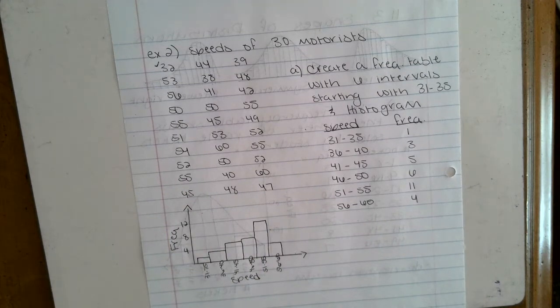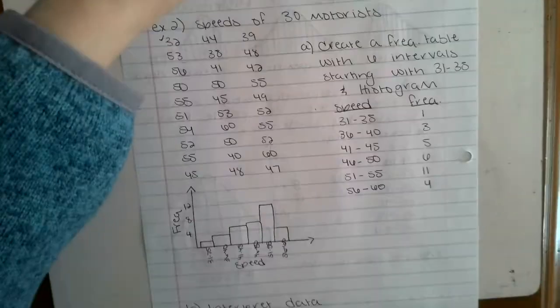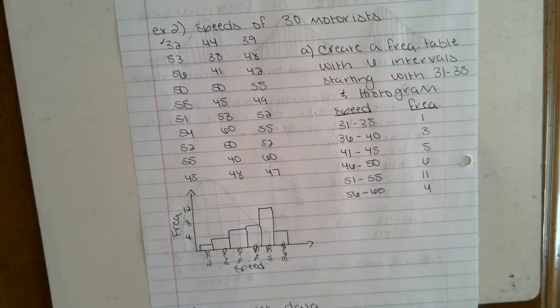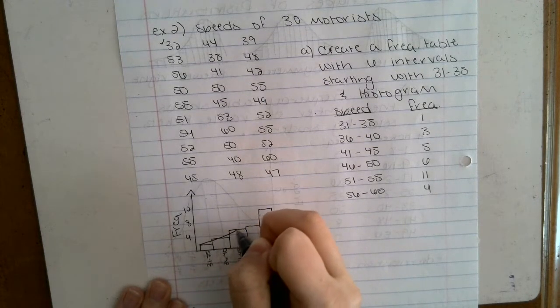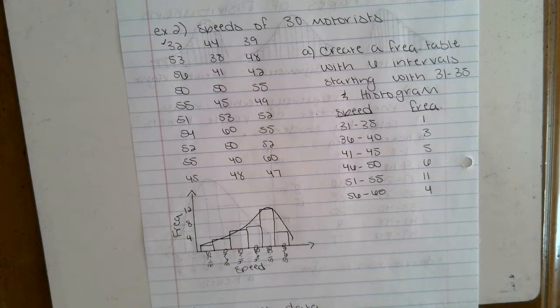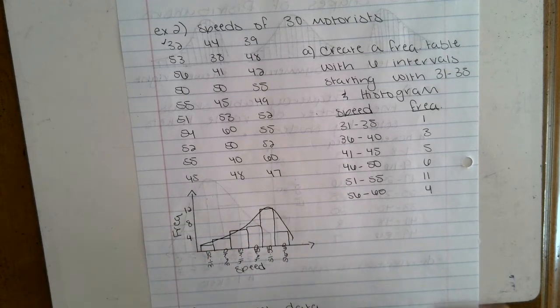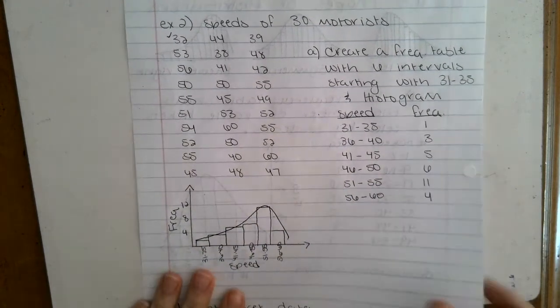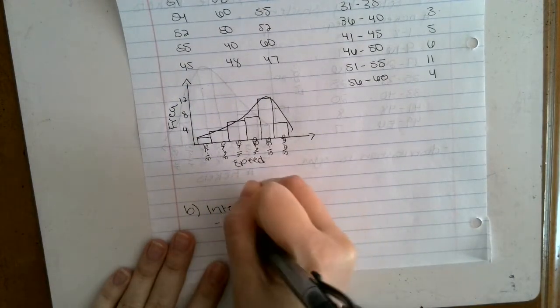Okay, so here, if you were to look at the example in your book, it says that the speed limit is actually 45 miles per hour. So let's interpret this graph here. Again, I'm going to draw a little curve above it to show it. You don't have to do this part. I like to because I can see it better that way. So to me, it looks like we're tailing off to the left. So I would say it's skewed left.